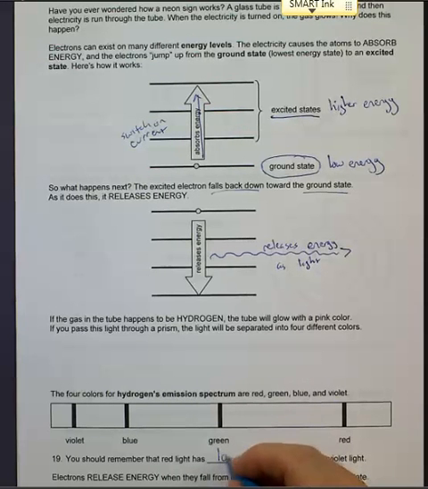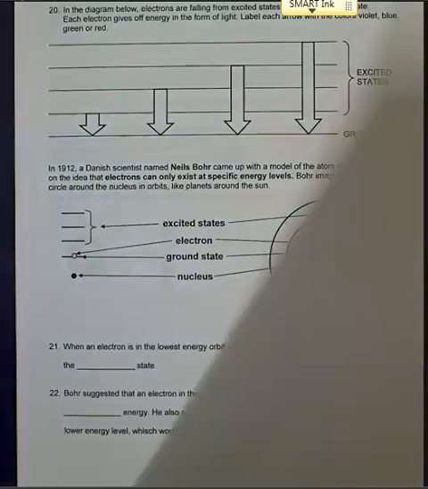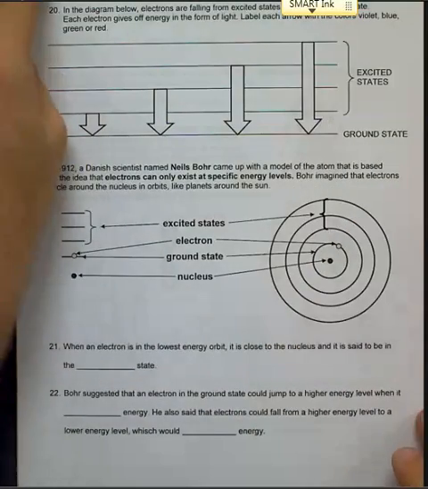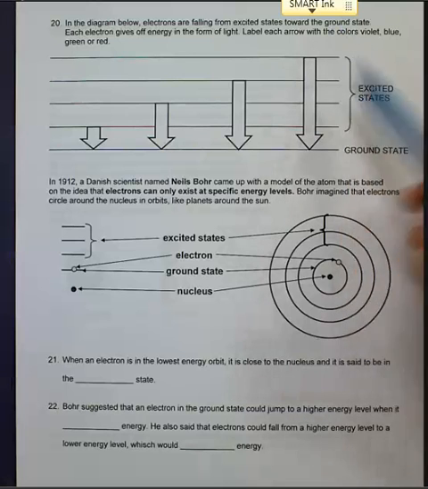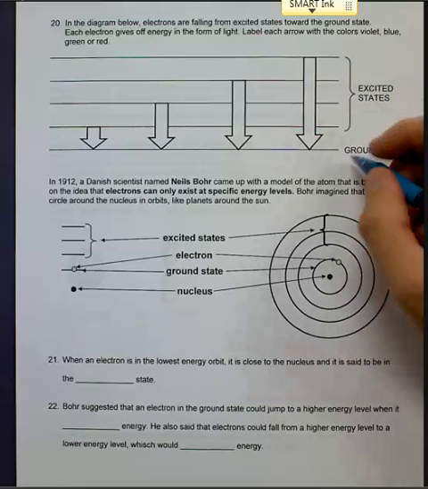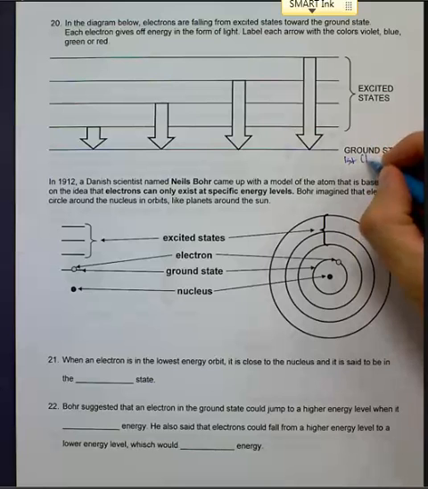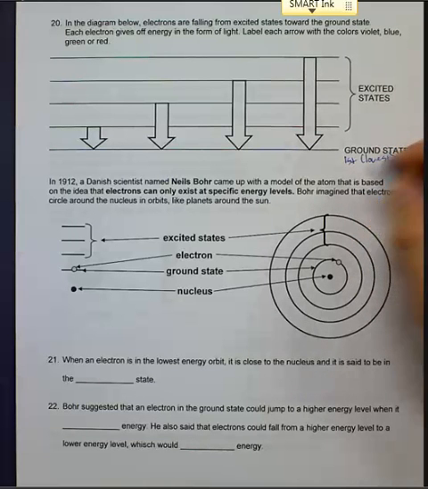And now remember, red light has a lower energy than violet light. Okay, and this is very important. Electrons release energy when they fall from an excited state to the ground state. Okay, so let's look at the next page. In the diagram below, electrons are falling from excited states down to the ground state. Ground state here, first energy level, which is the lowest energy level.